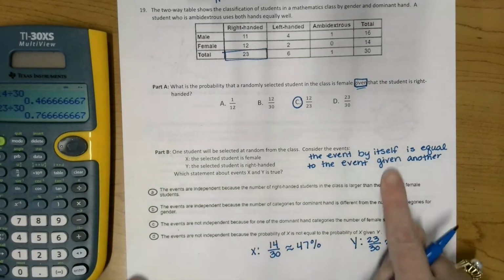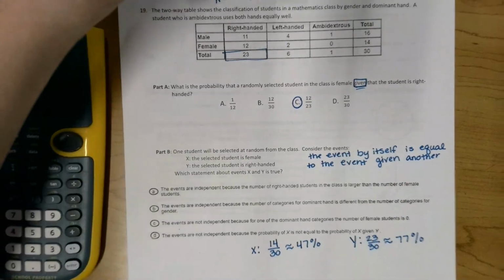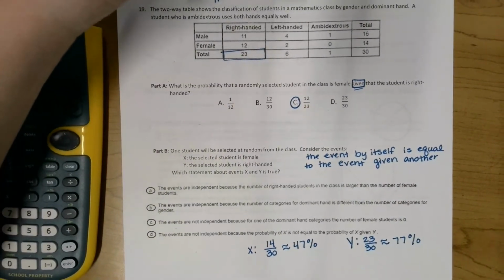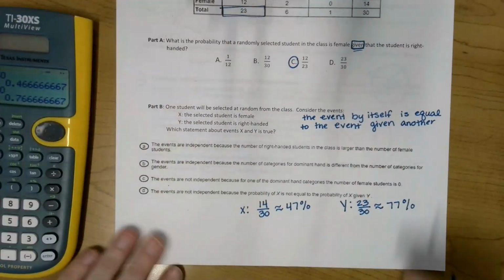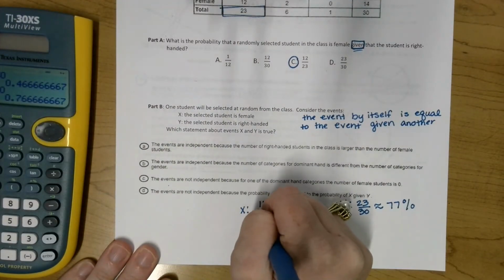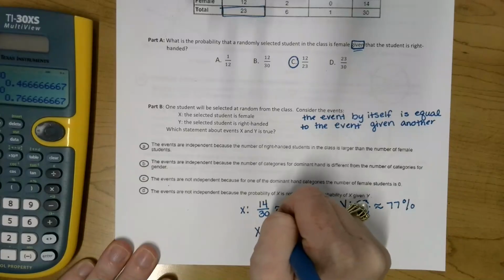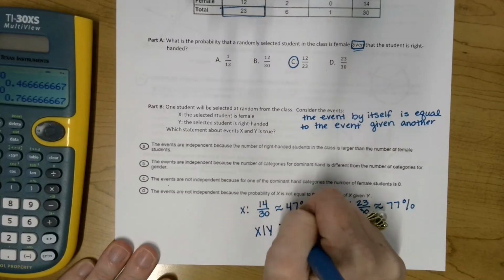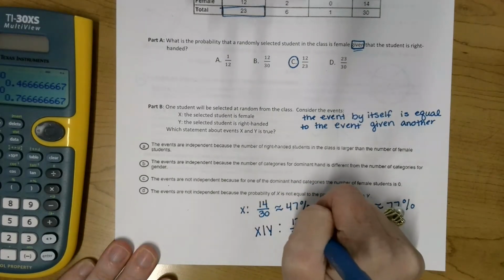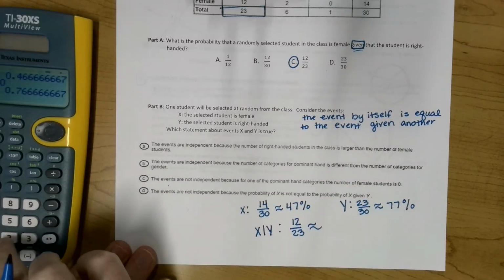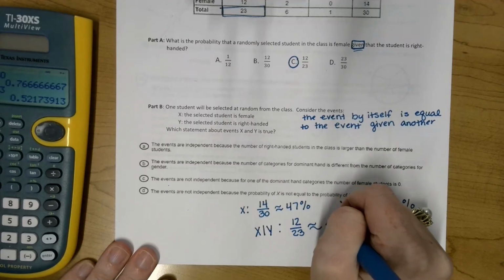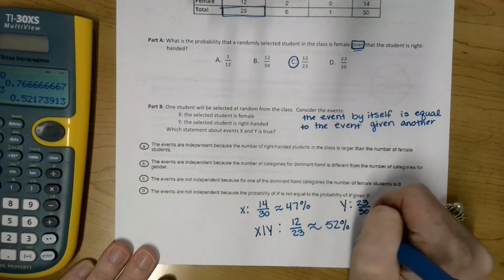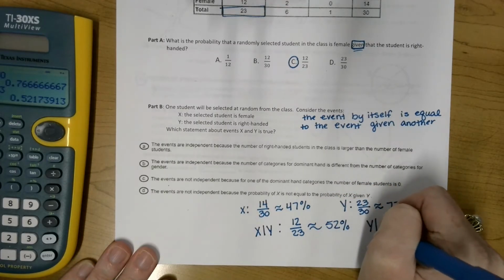Now let's look at given another. Let's look at probability of female given that she's right-handed. Well, we already did that earlier. That's 12 out of 23. So X given Y is 12 out of 23, which is about 52%. And just for fun, let's do Y given X.